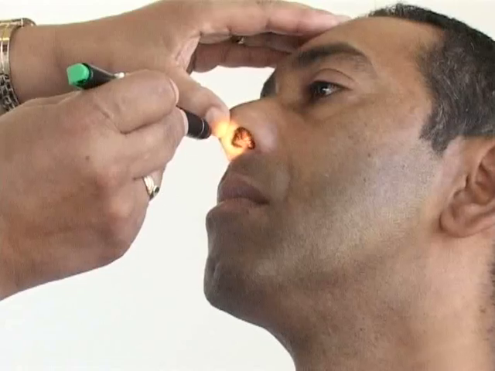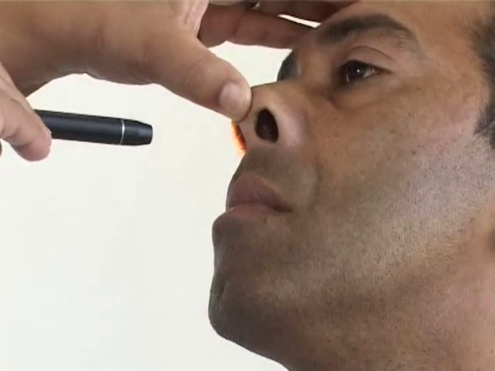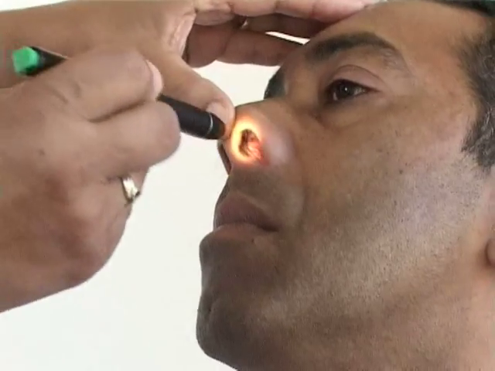So now we're going to lift up the tip of the patient's nose and we are going to inspect. I said we look at the nasal mucosa, we look at the nasal septum, we look at the turbinates right at the back there of the patient's nose. And we observe if there's any abnormalities, like with the nasal mucosa, the color, the normal color is a pinkish color, which will also be on the nasal mucosa and the turbinates.